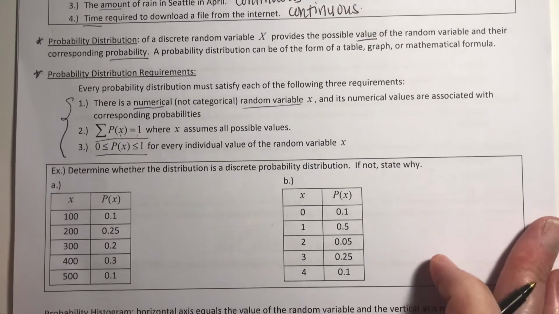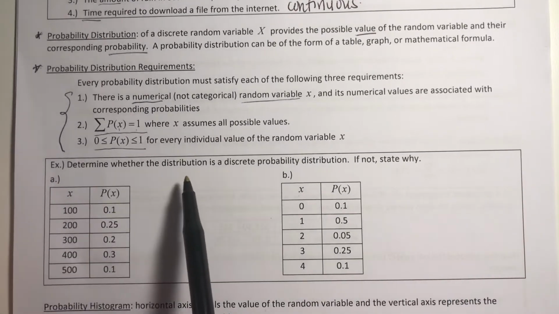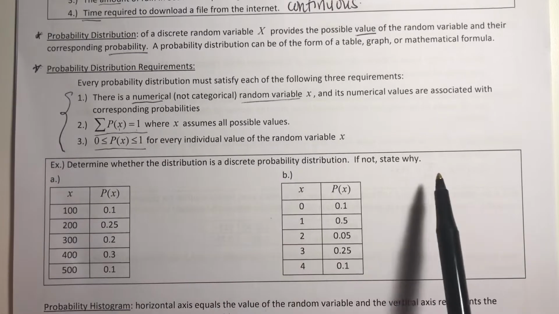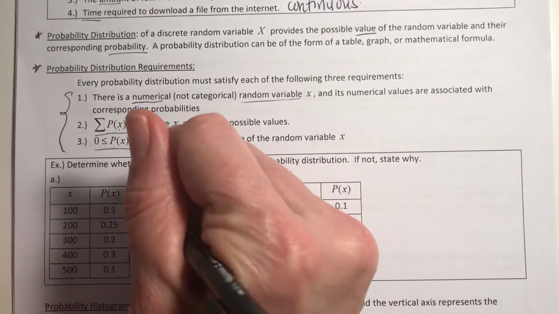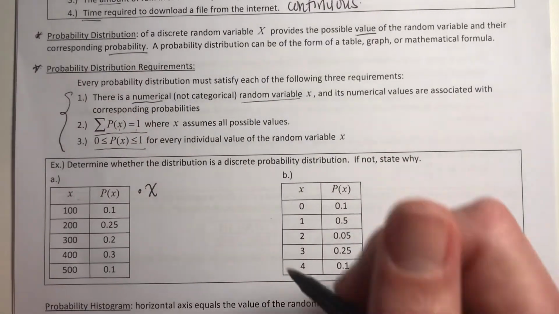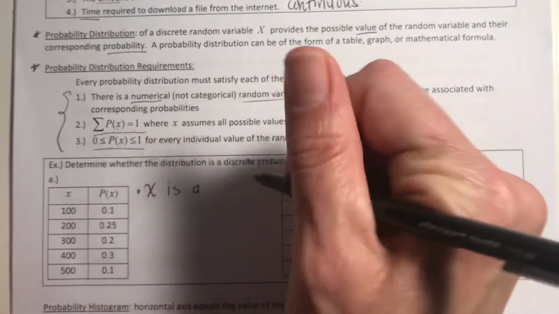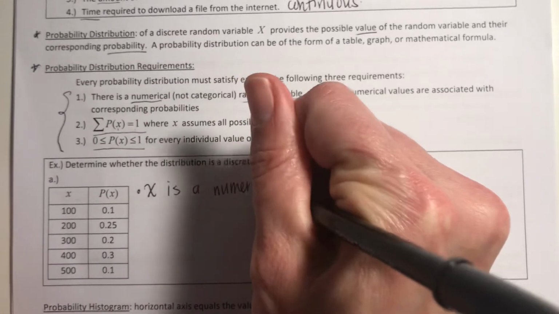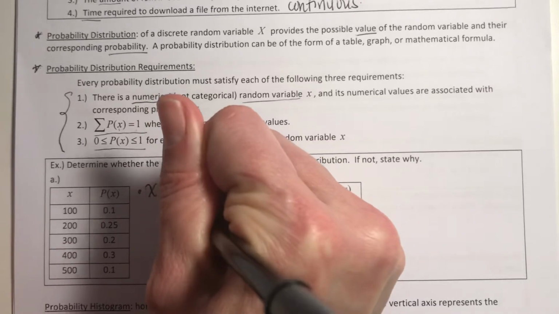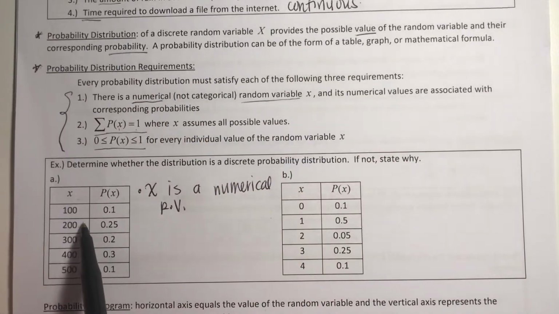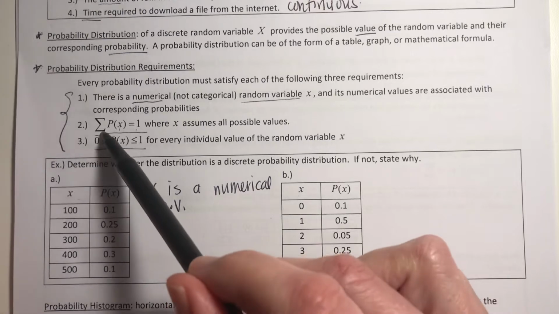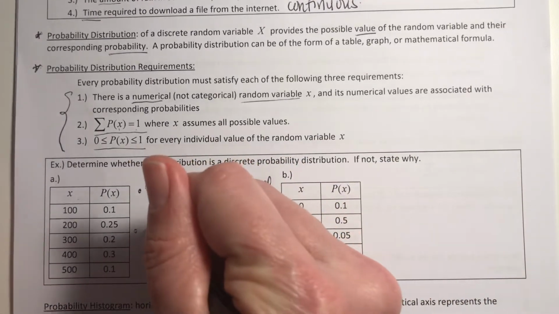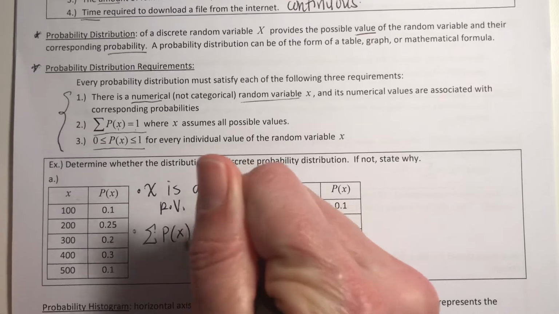So the next example says determine whether each of the distributions is a discrete probability distribution. If not, state why. First thing, x that we have on here is a numerical random variable. I'm going to go ahead and put RV for random variable. It takes on 100, 200, and so forth, those values. That is numerical. If you were to add up all of your probabilities, which is what the sigma means, you should get 1.